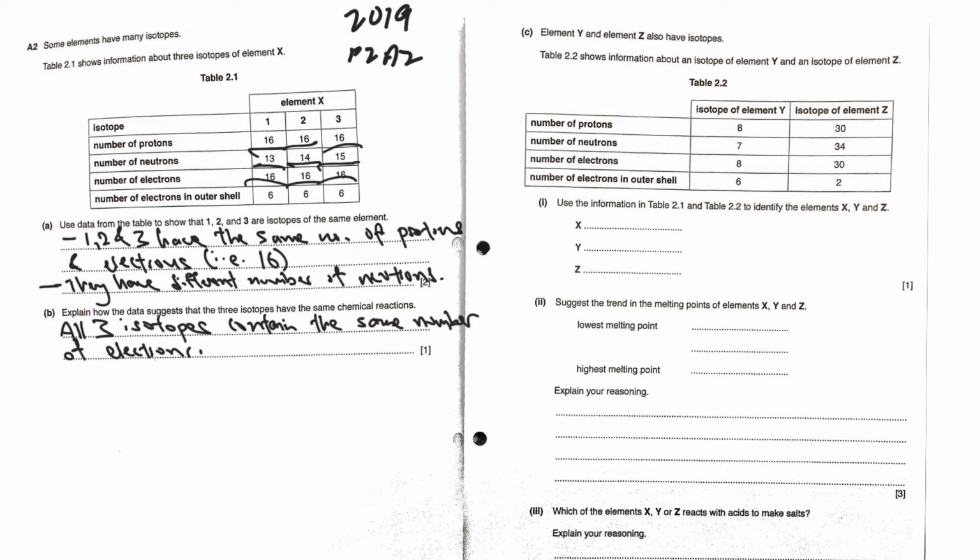Element Y and element Z also have isotopes. Table 2.2 shows information about an isotope of element Y and an isotope of element Z. Right, use the information in table 2.1 and 2.2 to identify the element X, Y, and Z. So, how can we identify these different elements using the periodic table? Always remember, we can use the proton number to identify the element because you can lose electrons or gain electrons, but you don't lose proton and gain proton. Alright, so from this we can actually use the number of protons to tell us what is the particular element.